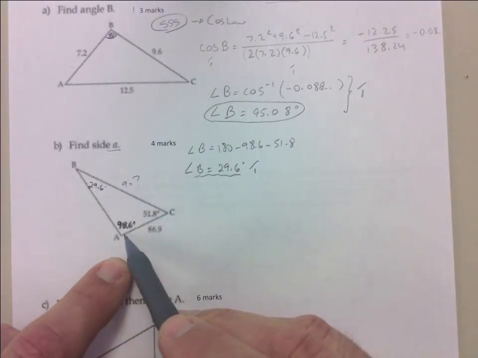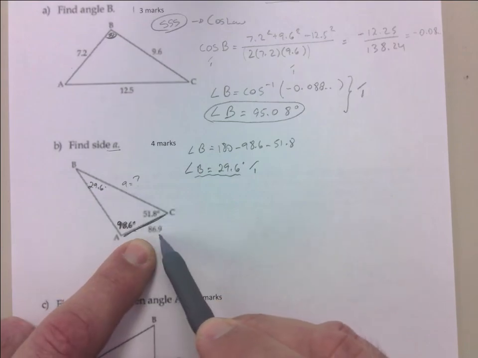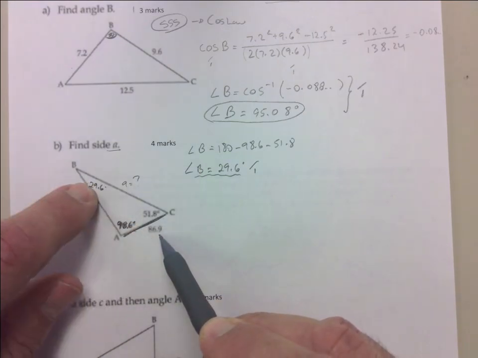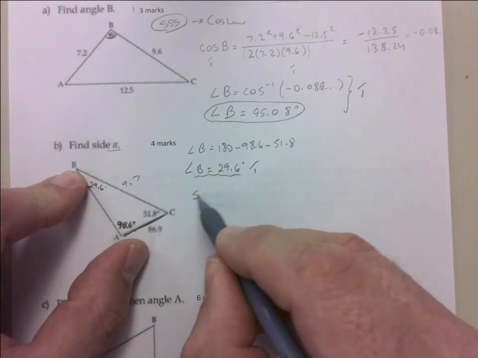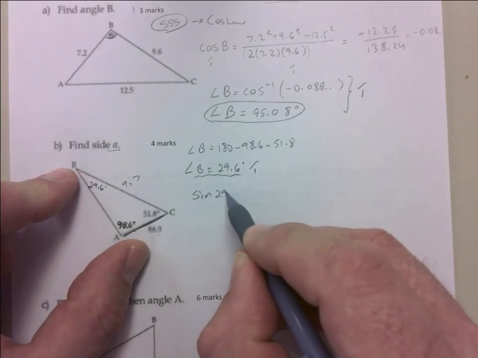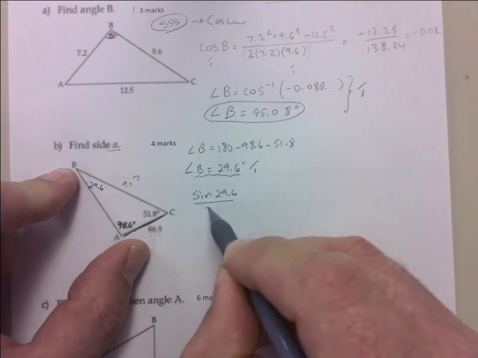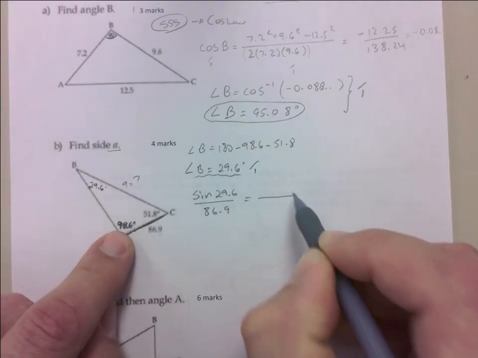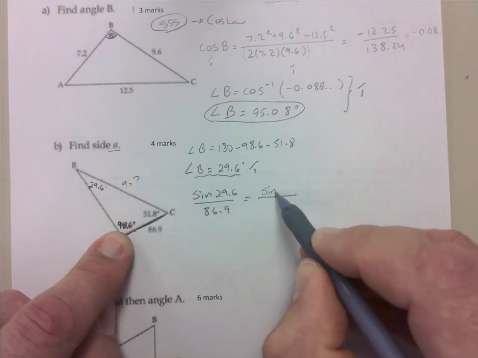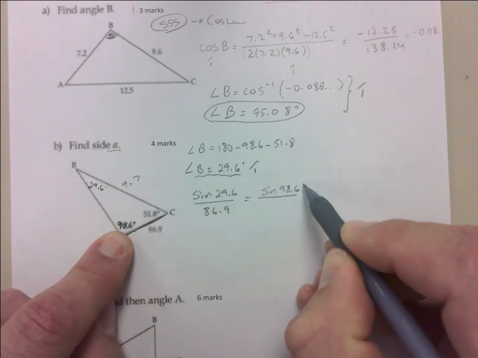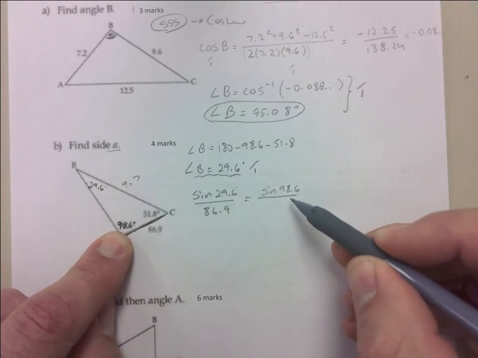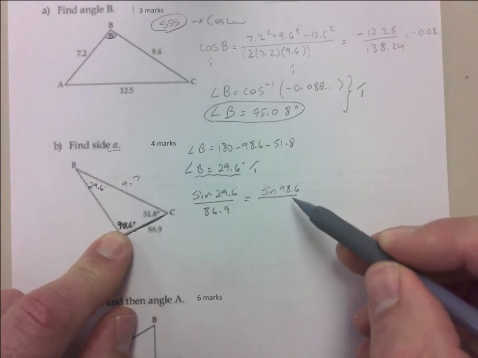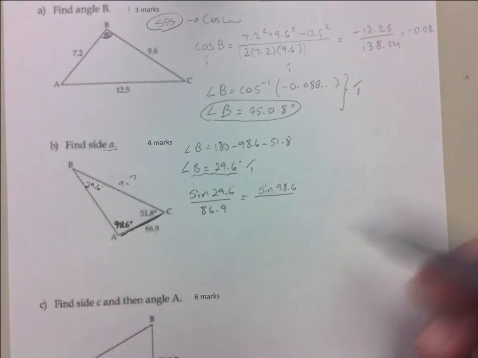Now you have your pair. It's hard to see, but you have this side length, which is 86.9, and the angle across from it. That's sine law. So sine of 29.6 over 86.9. And I'm going to use this angle, which was very hard to see there, but it's 98.6. If you read this as 91 or something other than 98, you won't lose marks today.